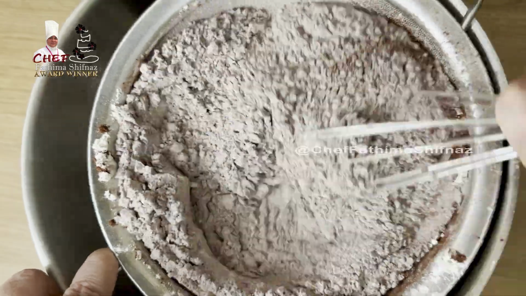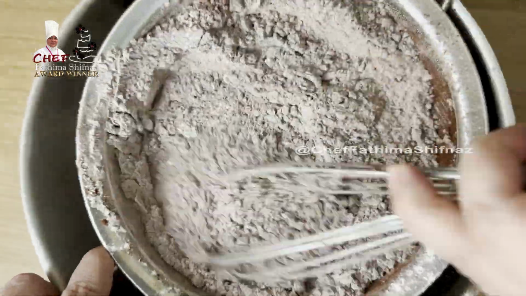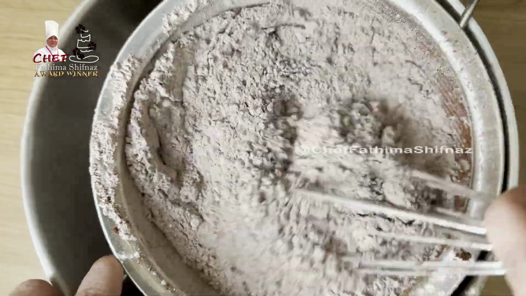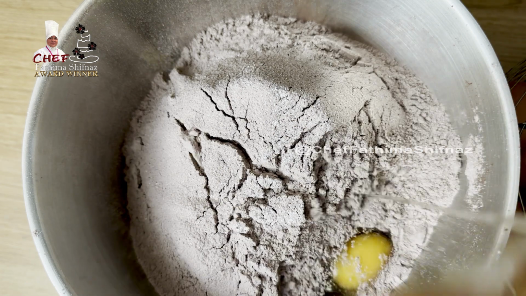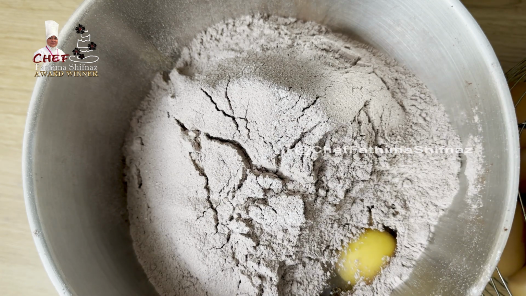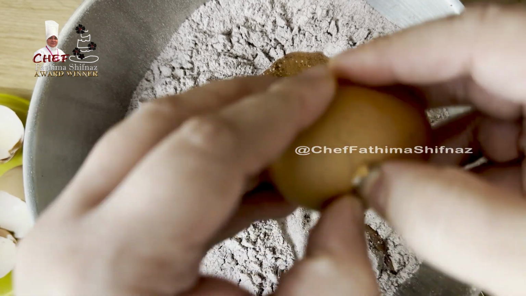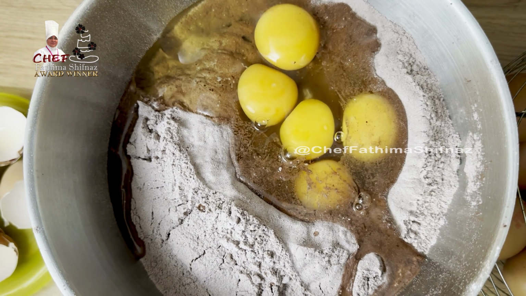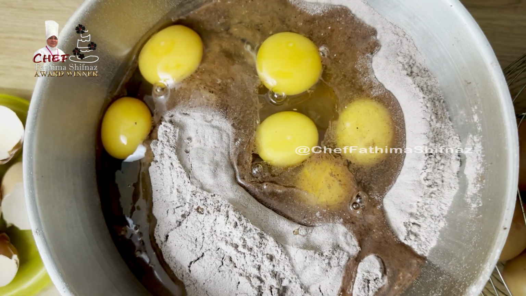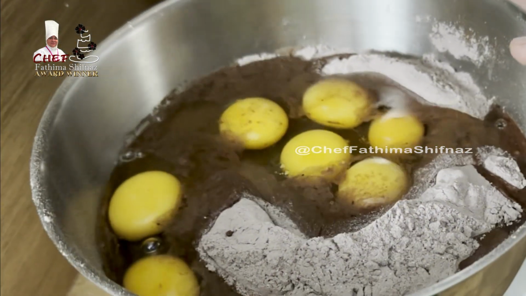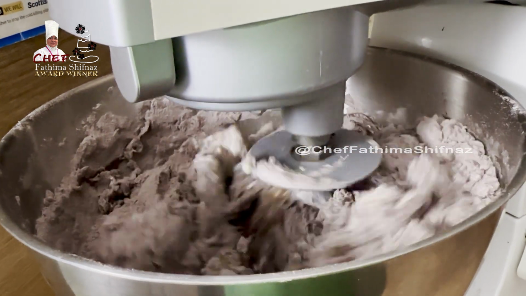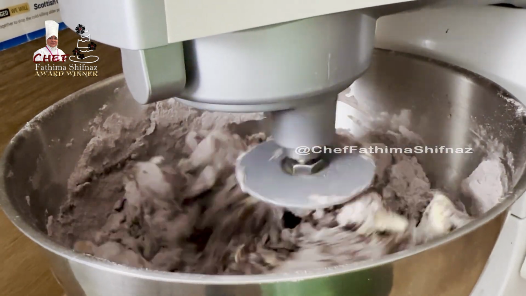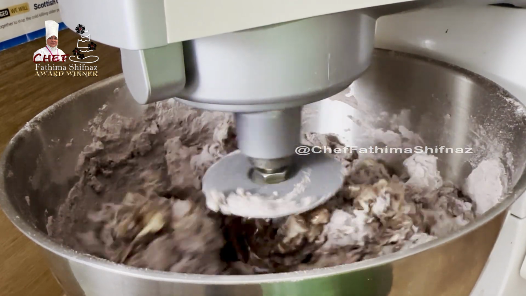If you are doing the creaming method, you're supposed to sieve all the dry ingredients 3 times. Because this is the all-in-one method, I just do it like this, and I'm cracking the eggs one by one into the same bowl. Make sure when you crack the eggs, you crack them into a small bowl and then add them to the mixture, to avoid any spoiled egg mixing into the other ingredients. If you mix in any spoiled egg, you need to throw away all the ingredients and measure from the beginning.